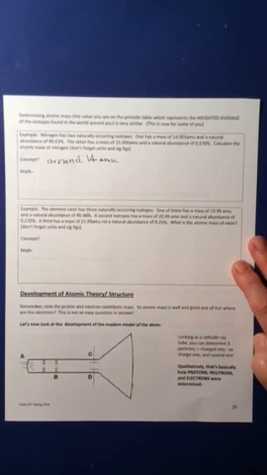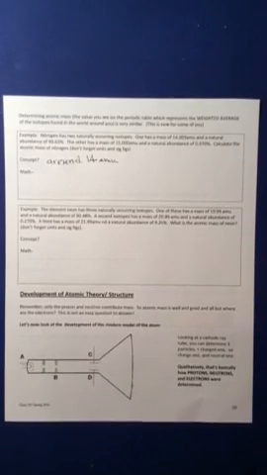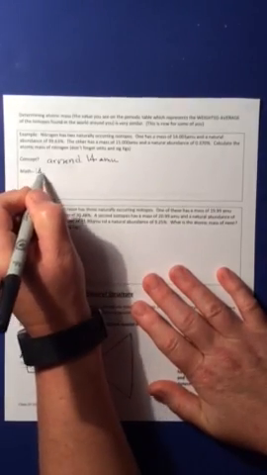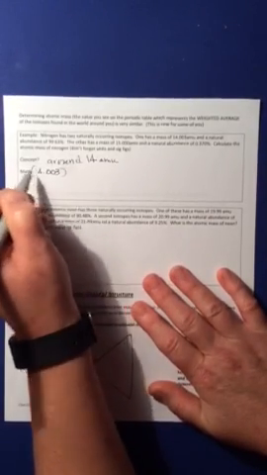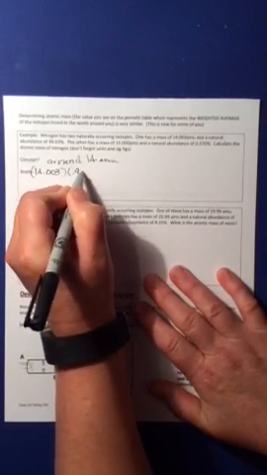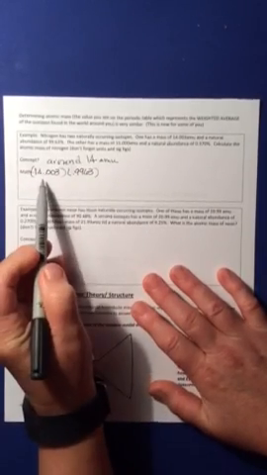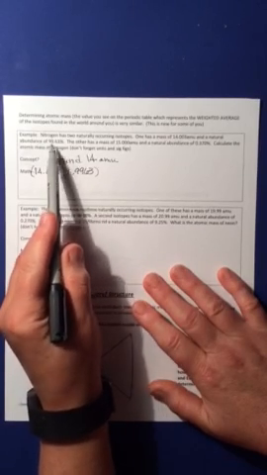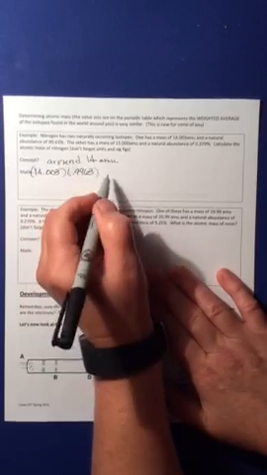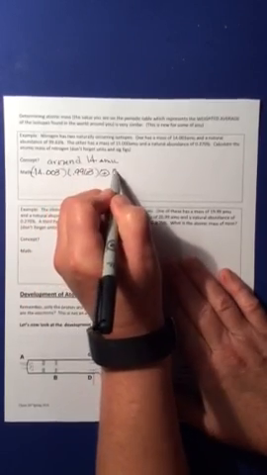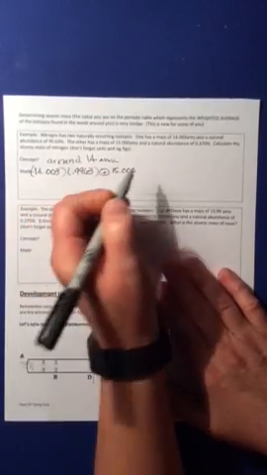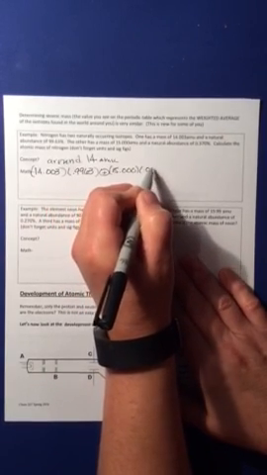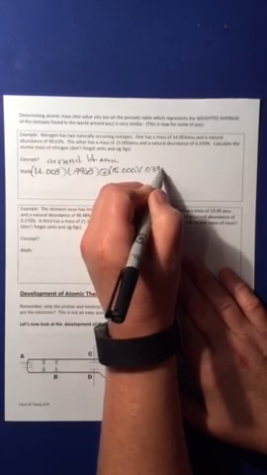So what we have to do is calculate the relative abundance of both. So we have 14.003 times 0.9963. Here's the mass, here's the relative abundance in terms of a decimal, plus 15.000 times 0.0370.